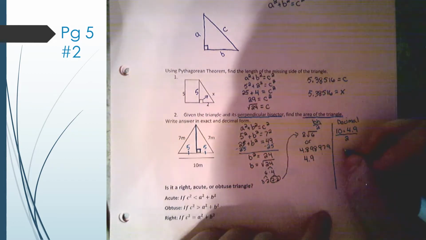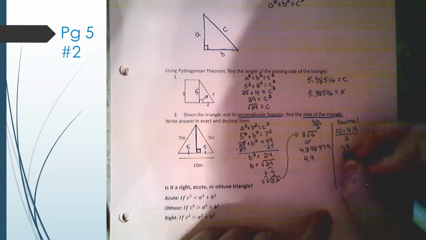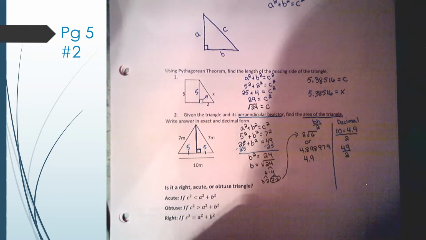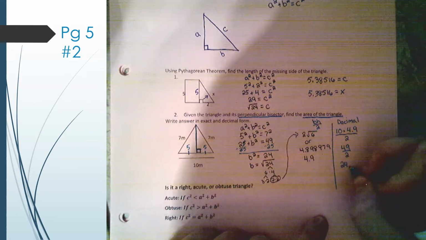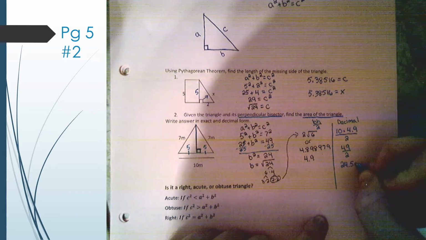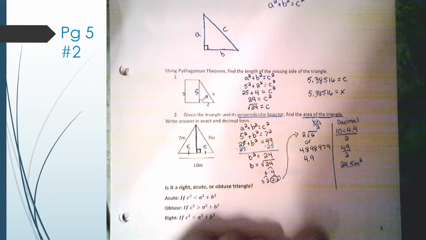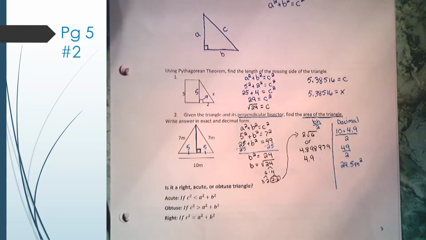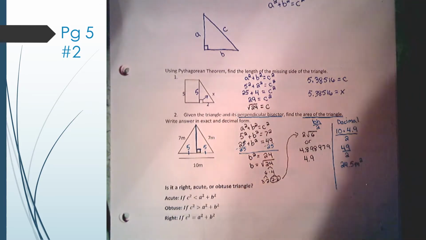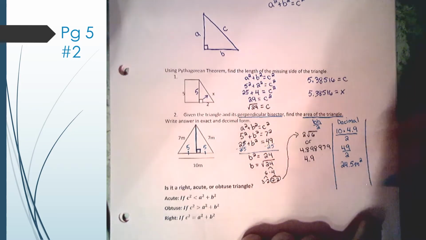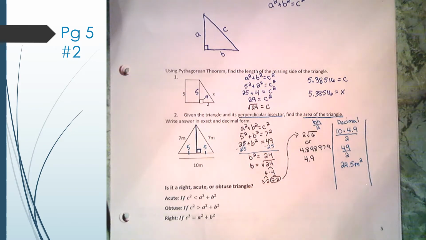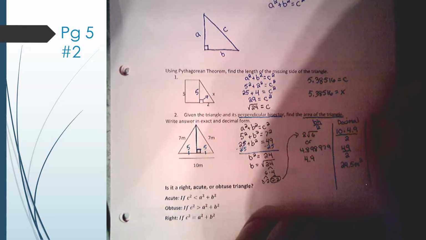So what I would have is 49 over 2. Divide that and I get 24.5 meters squared. And we make it as meters squared because we're talking about area. Now, the next one we want, I'm going to do an exact form.